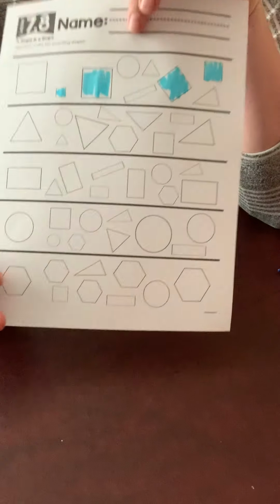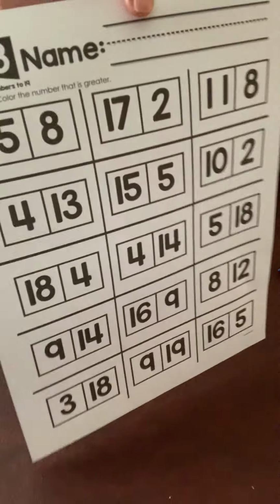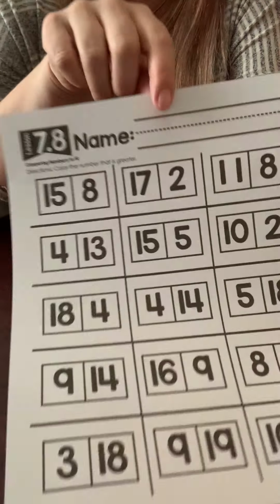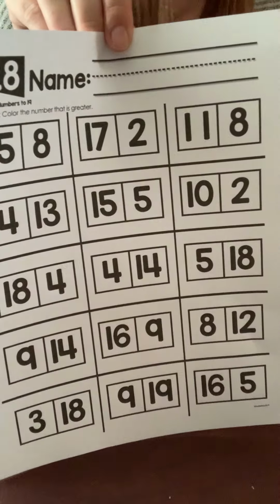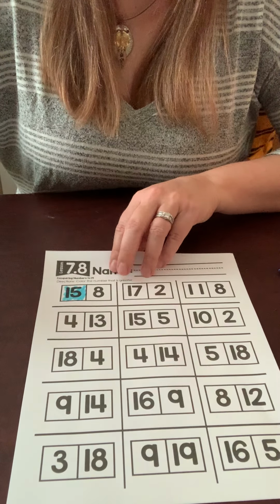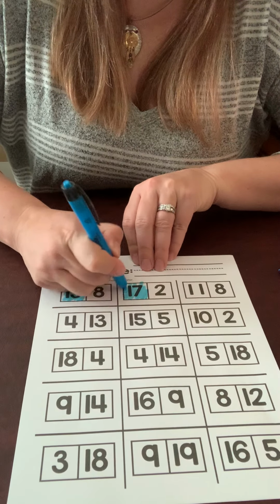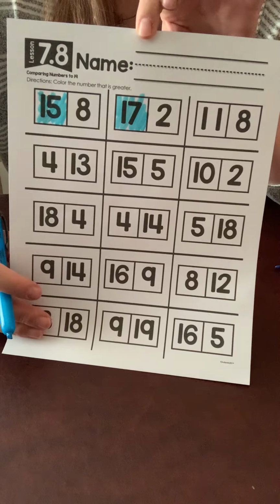Okay? Sounds good. All right, if you want some review today, there's two worksheets you can do. Don't do this one. This one says, color the number that is greater. So I'm coloring the number that is greater. Greater means more. So 15 and 8, which is more? 15, so I want to color that in. 17 and 2, which is more? 17, so I want to color that in. Good. Color the number that is greater.